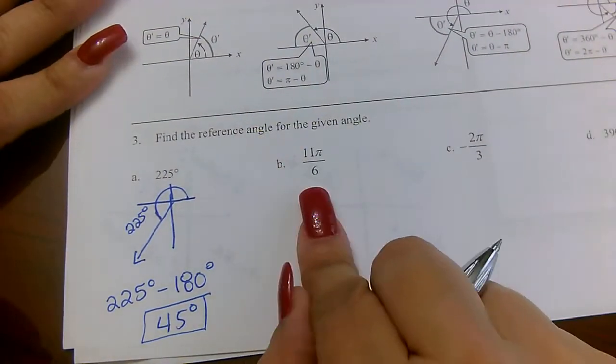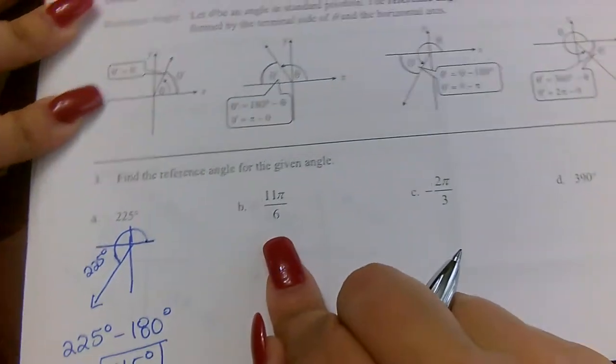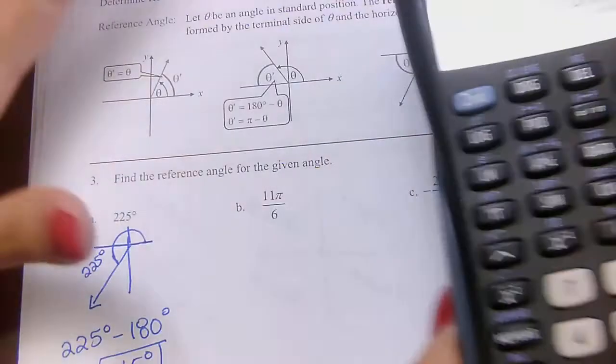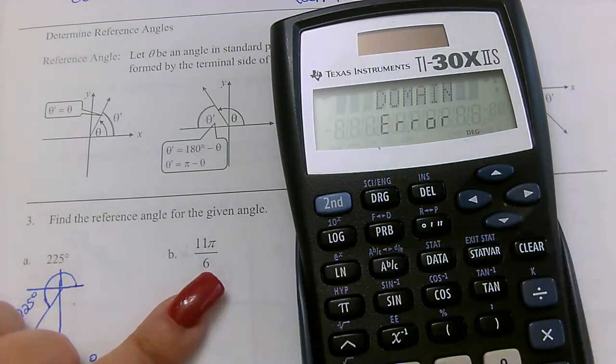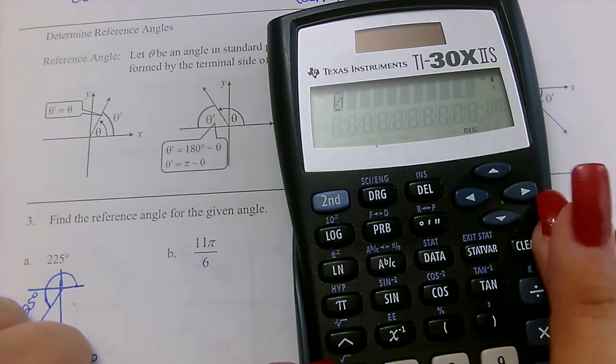Okay, for 2, 11 over 6 pi. Now, a lot of people have a little bit of problems remembering what quadrant we're in when we're doing this. Here's an easy way to remember.